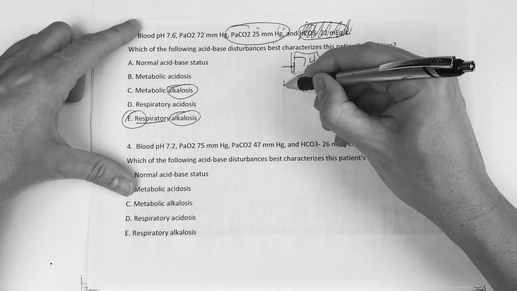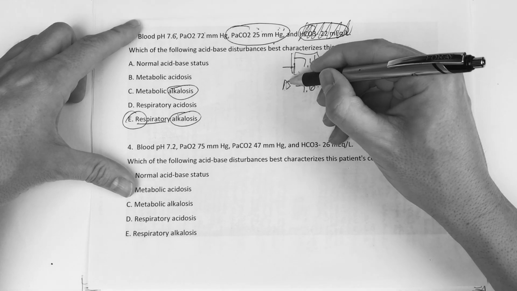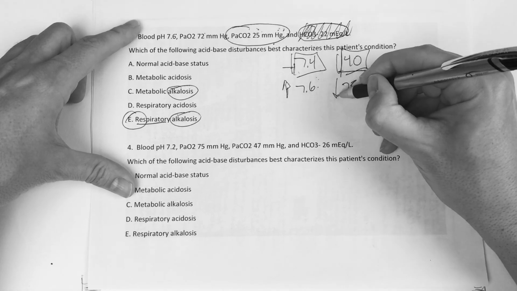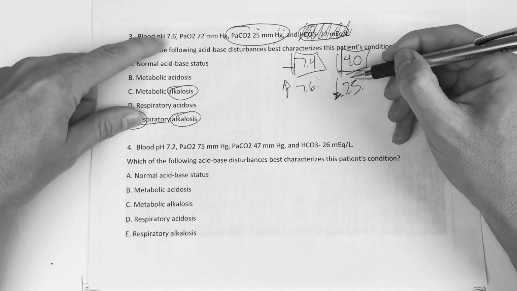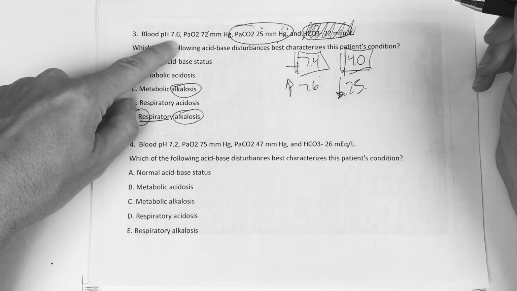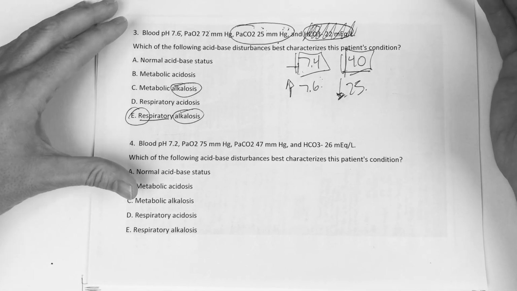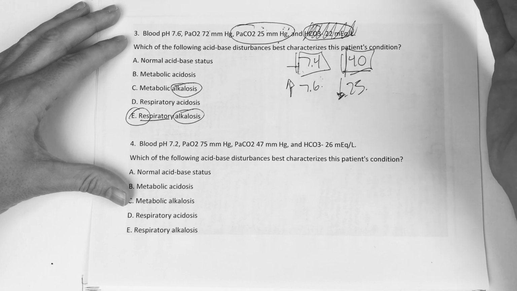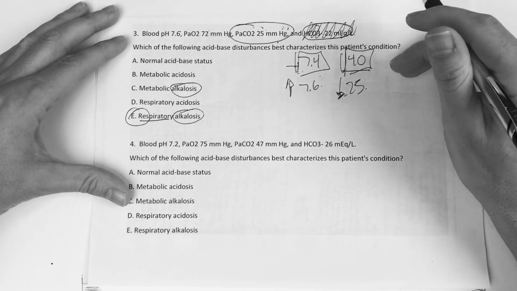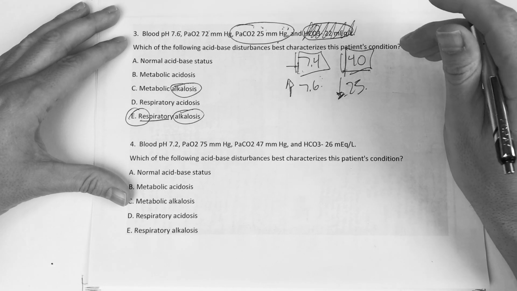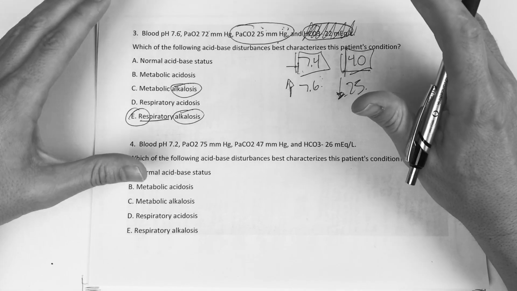And again, you could have just gone, okay, this one went up and this one went down. Opposite is respiratory, and there's the 7.6 is alkaline, respiratory alkalosis. You could do that too. I'm just saying, either way works. Step one, just be aware it's a test of concepts.